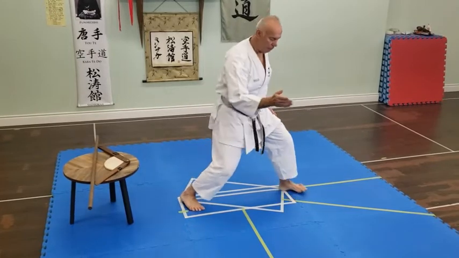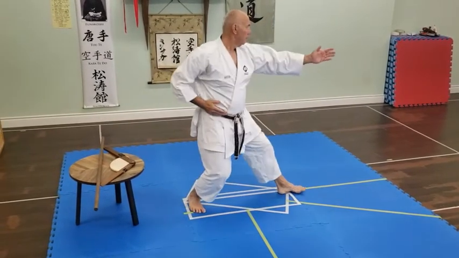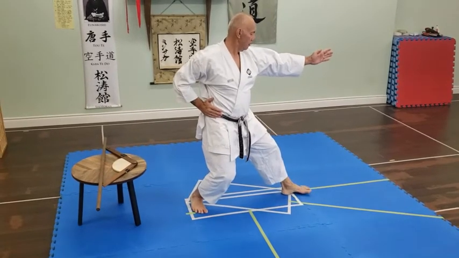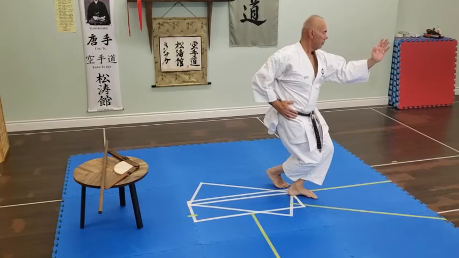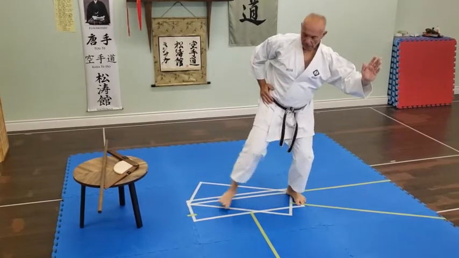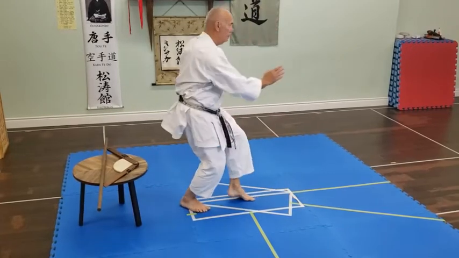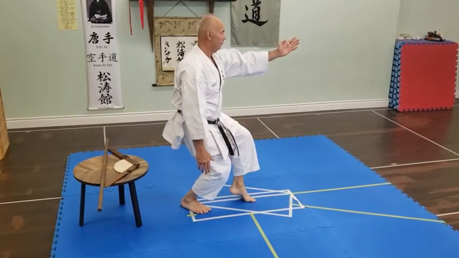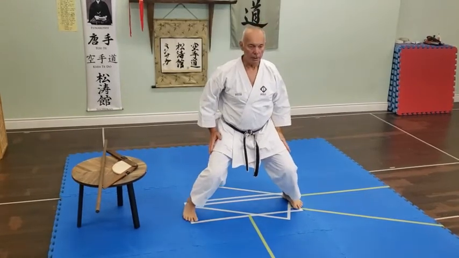Kibadachi, zenkutsudachi, kokutsudachi, zenkutsudachi. Mayashi kosadachi, kibadachi, kokutsudachi, nekwashidachi, kibadachi.